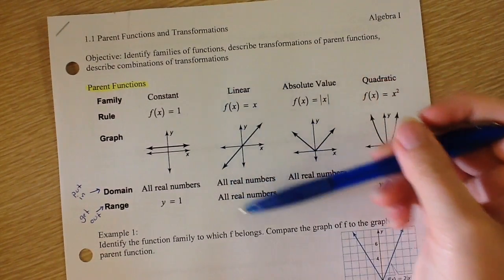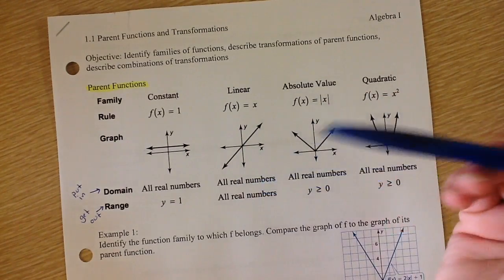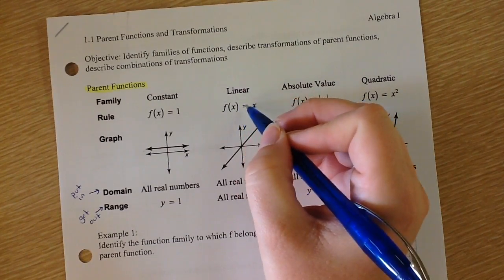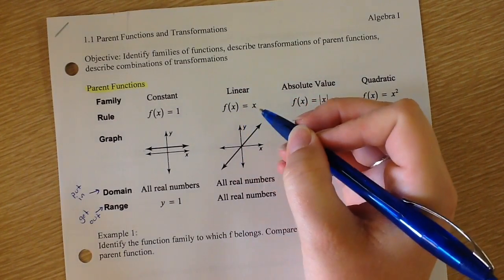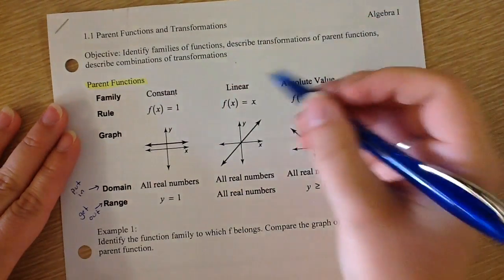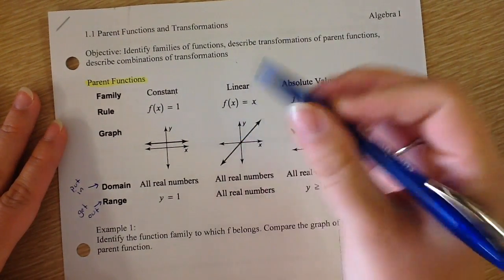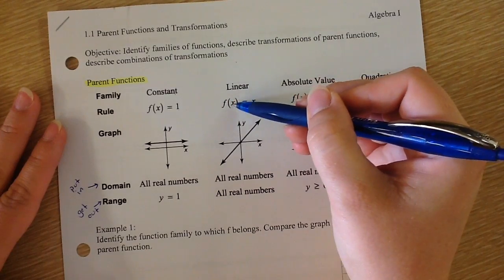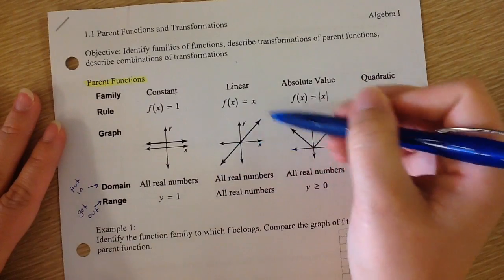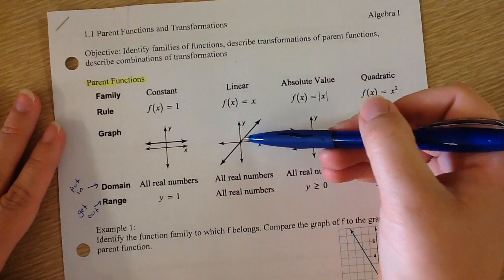Okay, we have our linear function family. We spend a lot of time with the linear function family in Algebra 1. The linear function family, its parent, the most basic, is f of x equals x. So this line has a slope of 1, right? If we think of our y equals mx plus b, and a y-intercept of 0. So again, in this function family, when I put in a 5, I get out a 5. When I put in a 7, I get out a 7, and so forth. But this is the parent of our linear function family. Every other line is related to this line.